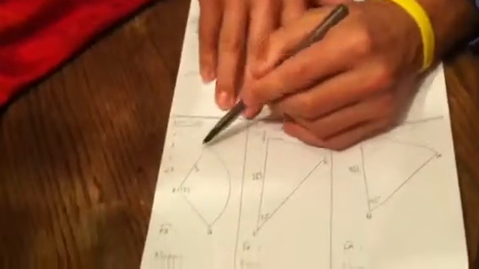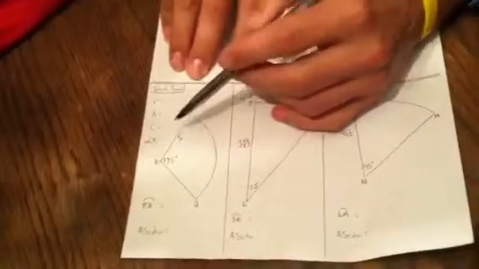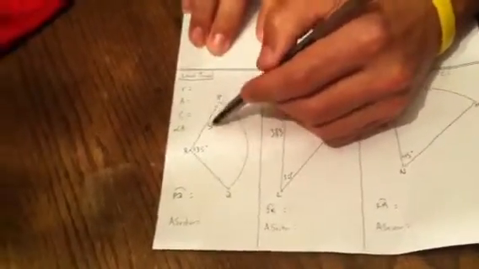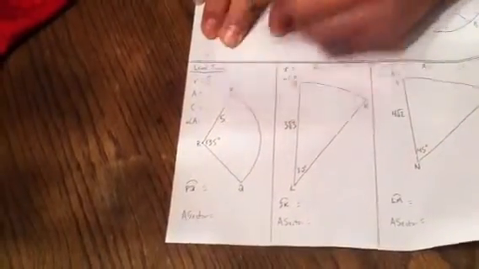Okay, we're going to look at circles A. We're going to be working with arc length and sectors. Here we have a sector of a circle with radius 5. So let's fill that in right there. The radius here is 5.